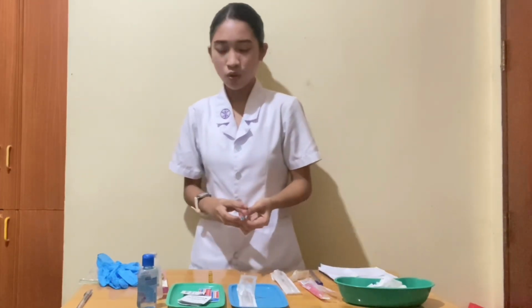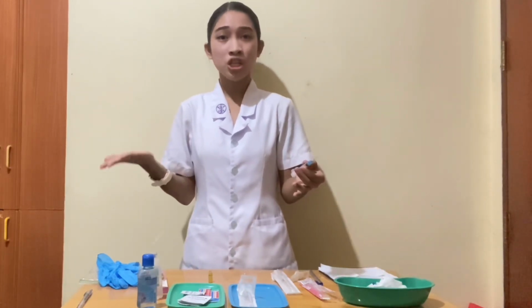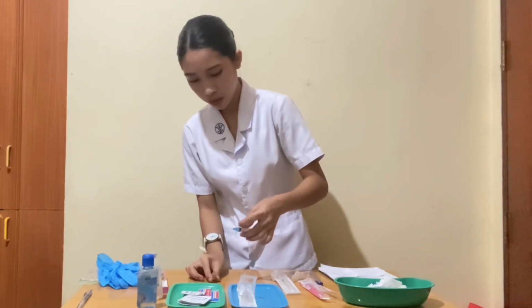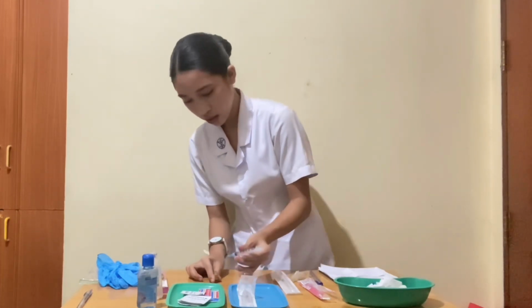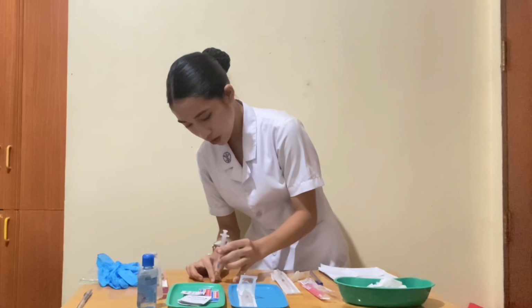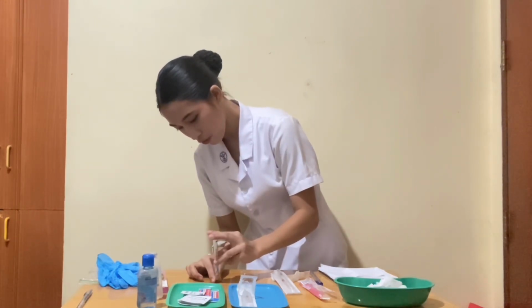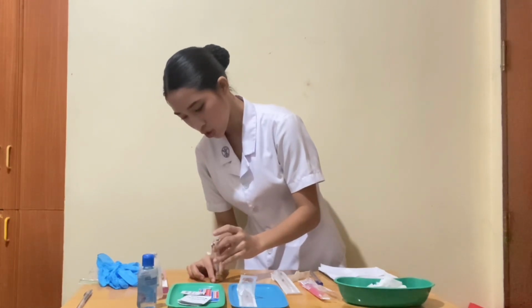Then I'm going to remove this cap and insert the needle into the center of the ampule, touching only the needle tip or shaft to keep it sterile. I'm just going to do it like this. I'm going to withdraw an exact amount of medication.